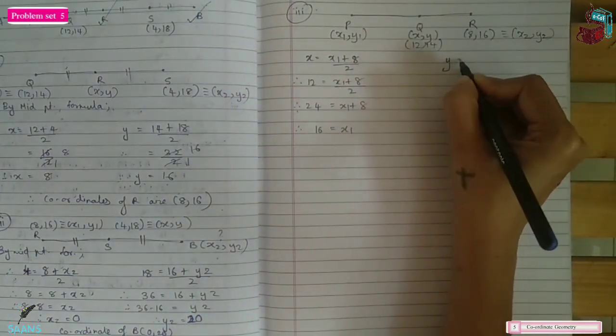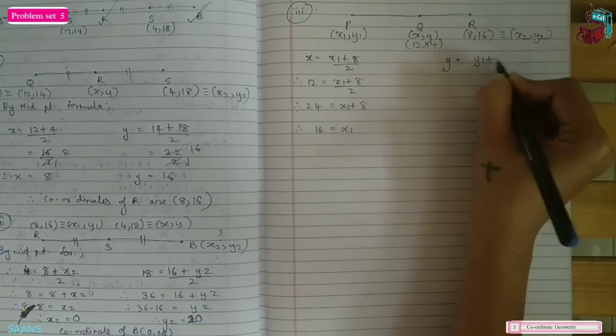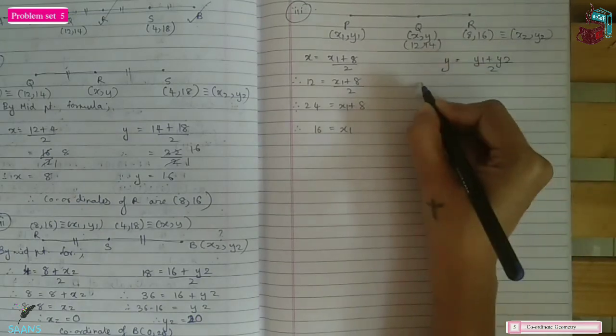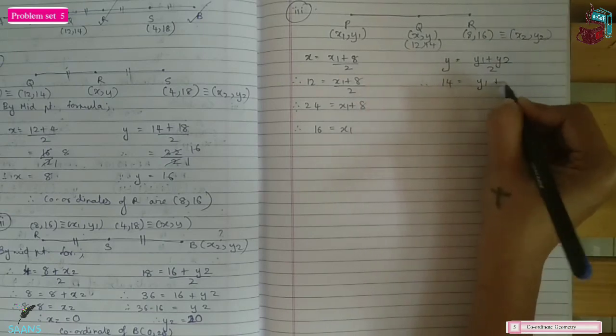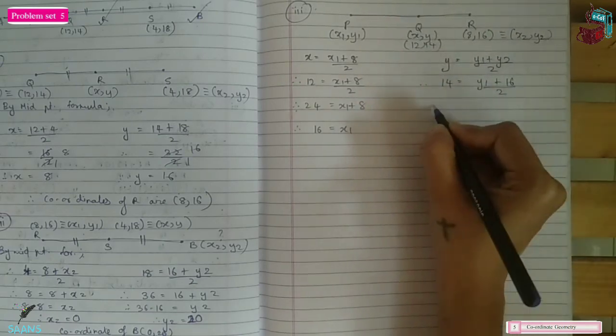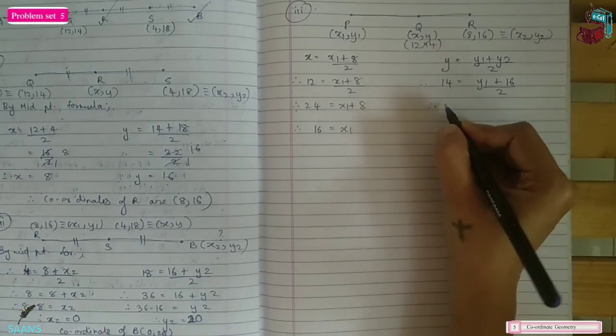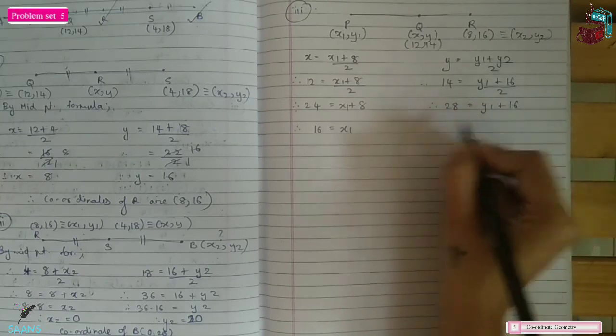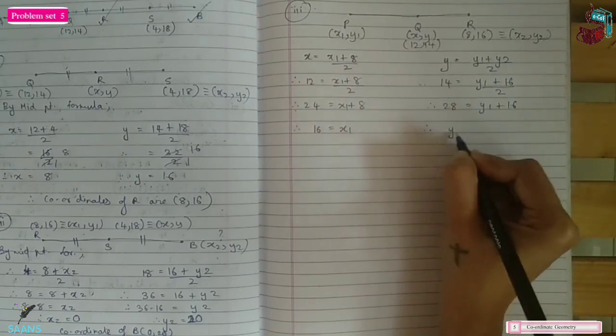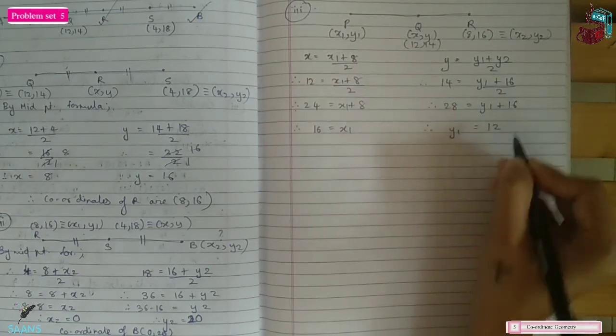Y is equal to (y1 plus y2) upon 2. We already know y, 14 is equal to (y1 plus 16) upon 2. Therefore 14 twos are 28 is equal to y1 plus 16. Therefore y1 is equal to 12.